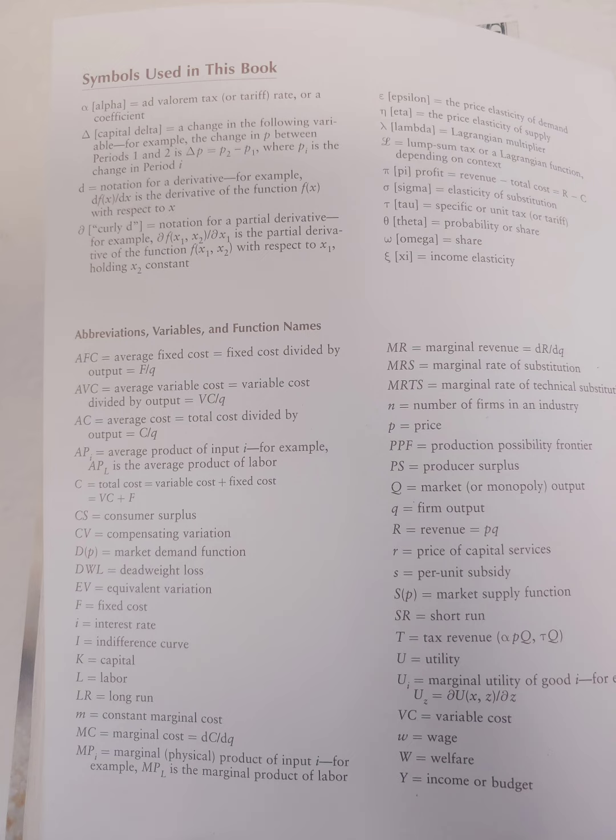Capital D of P equals market demand function. Capitals DWL equals deadweight loss. Capitals EV equals equivalent variation. Capital F equals fixed cost.